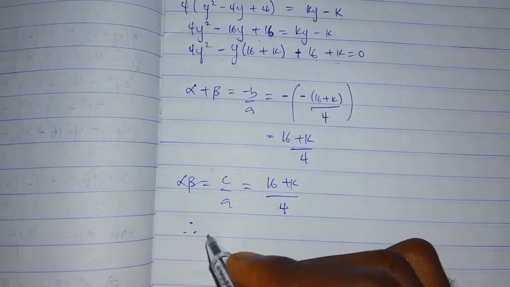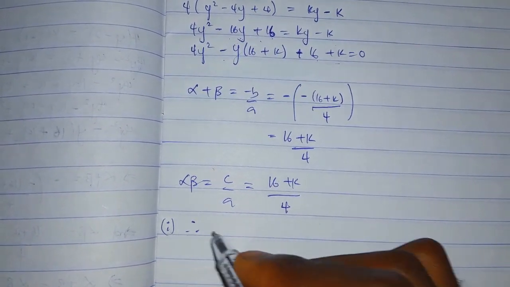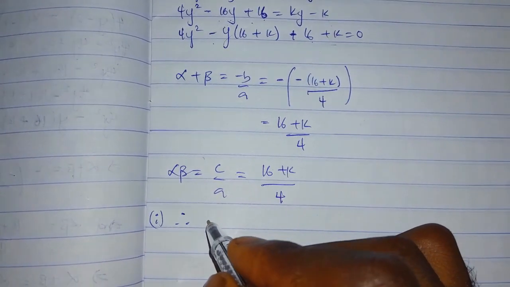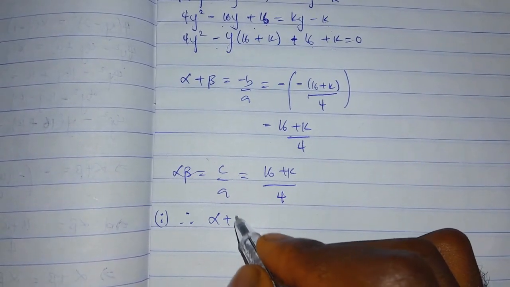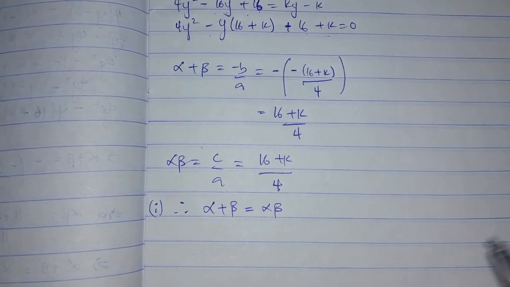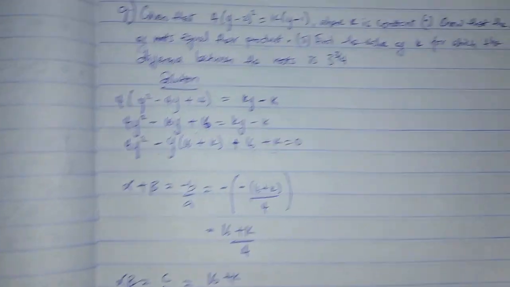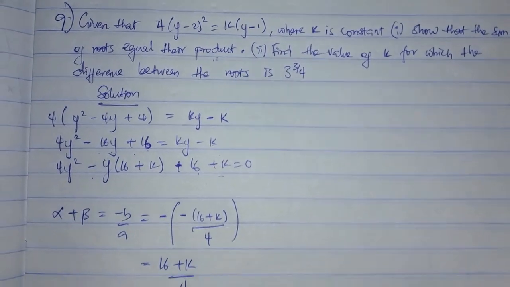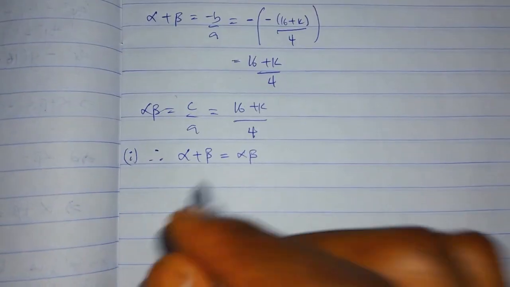So in conclusion, part 1 of the question is answered already, where I can say that alpha plus beta equals alpha beta. This is as simple as this. Now for the second part, we have to find the value of k for which the difference between the roots is this. That is number 2.